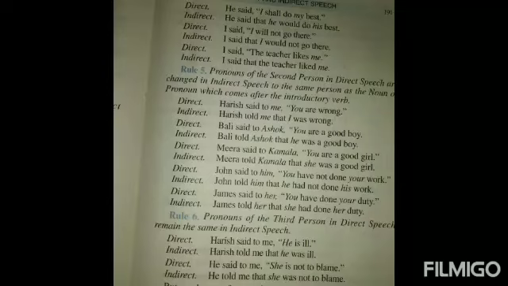Now the sixth rule: pronouns of the third person in direct speech remain the same in indirect speech. When the pronoun is used in third person, it remains the same. Just see the example. Harish said to me, "He is ill." Harish is the third person. Do you know about first person? I, we always. Second person is you. Third person is any other name, boy, girl or any other name. Harish told me that he was ill.